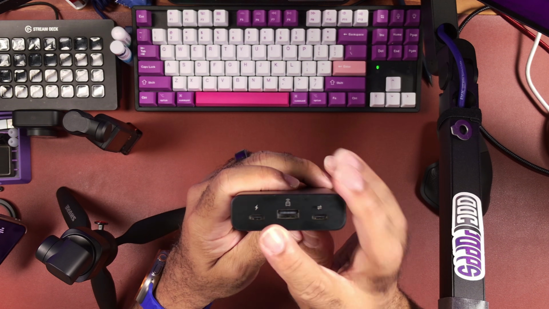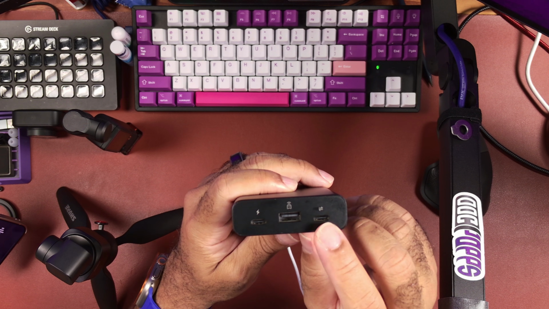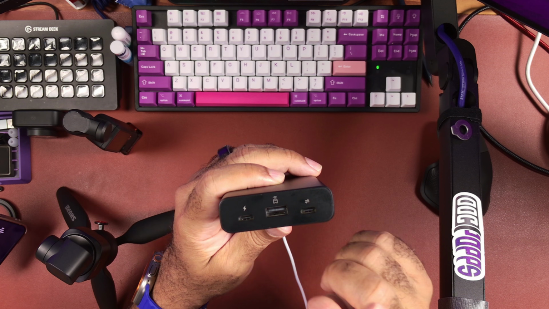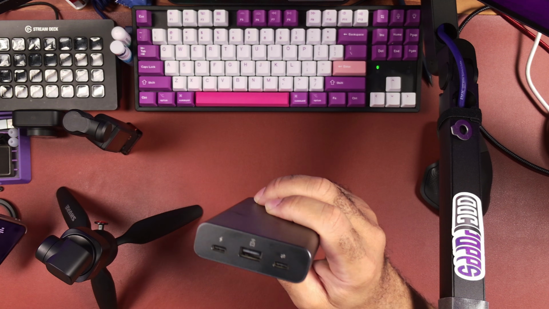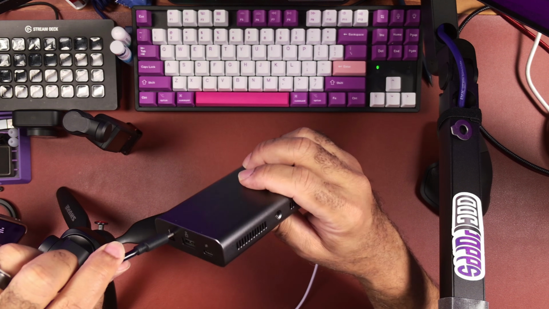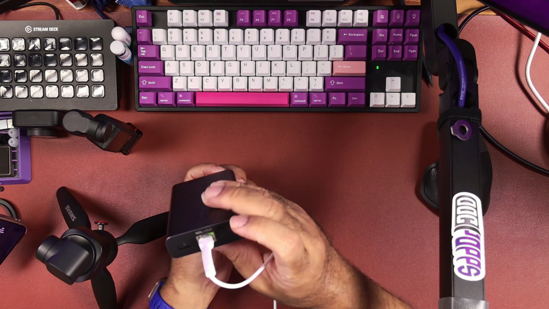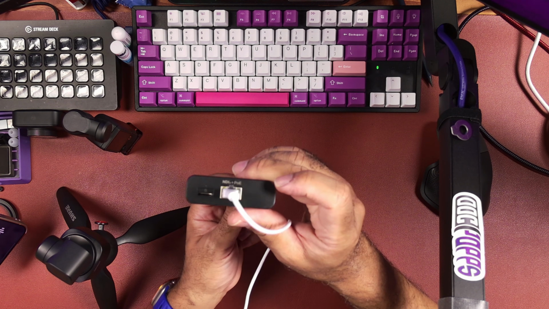This little guy here with the lightning bolt, that's for power. And this guy with the bidirectional arrows, that's for data. So we're going to use that to send the data signal. So let's grab a power cable right here, and I'm going to plug this guy in. And then you see no lights or nothing happen here. You might see the network start to light up a little bit.